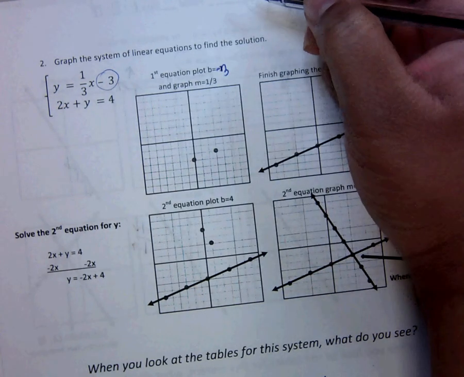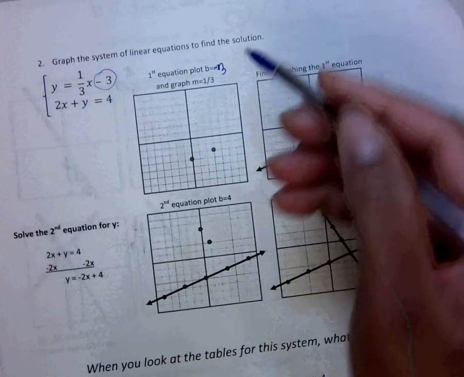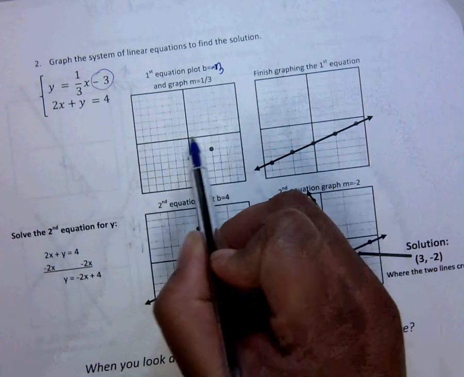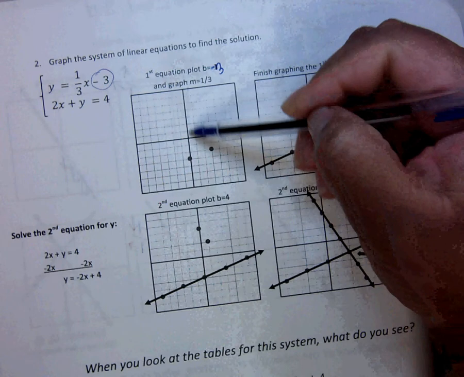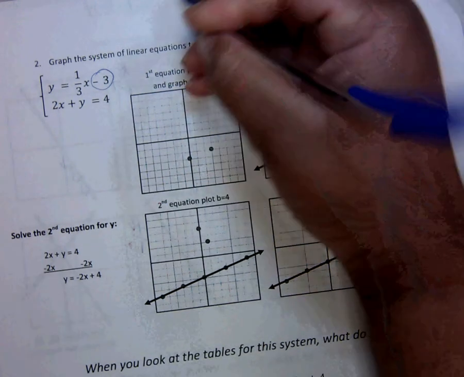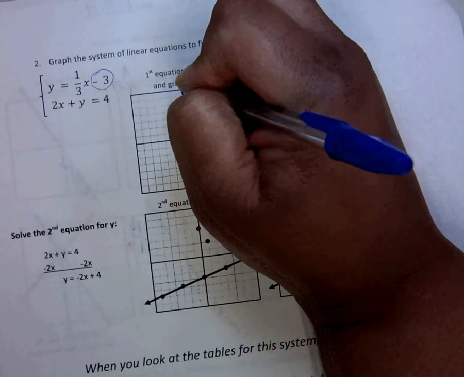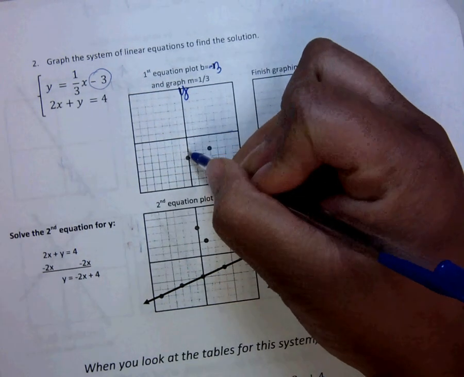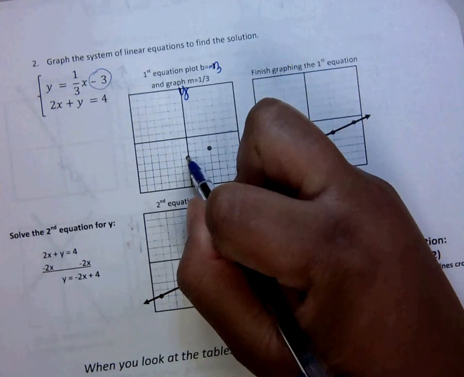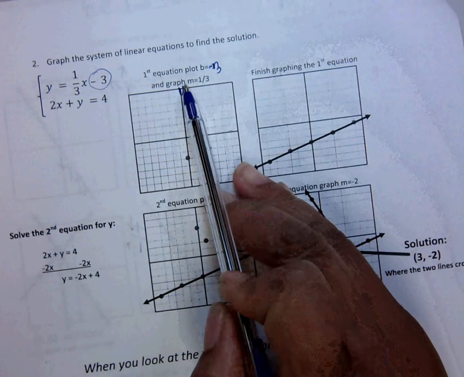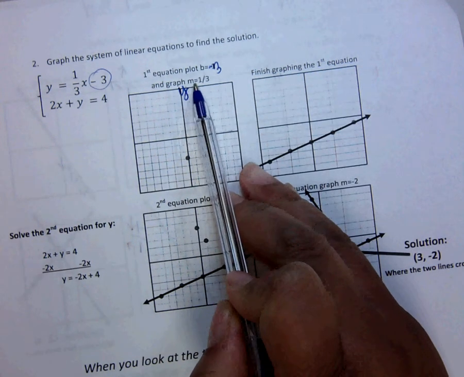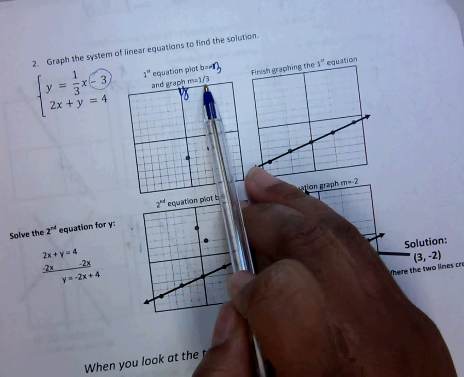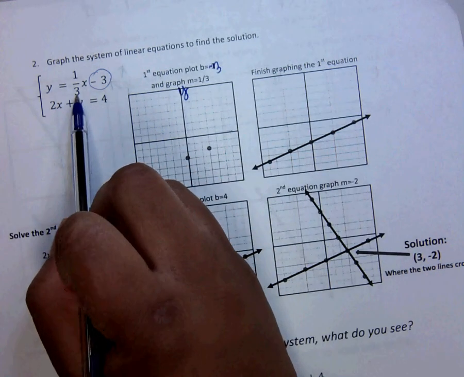And we go to the x-axis, or do we go to the y-axis? That's right, we go to the y-axis for the y-intercept. Because it's negative, we go down 1, 2, 3. Now plot the slope. It says graph m equals 1 divided by 3. Where did they get that from? Here, because it's in the m spot.